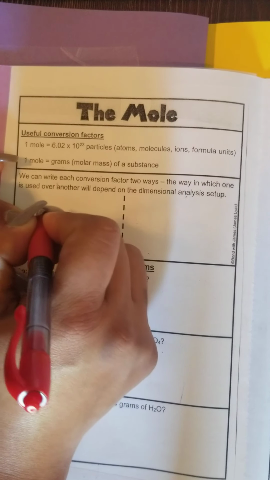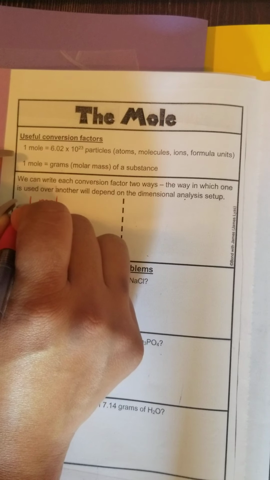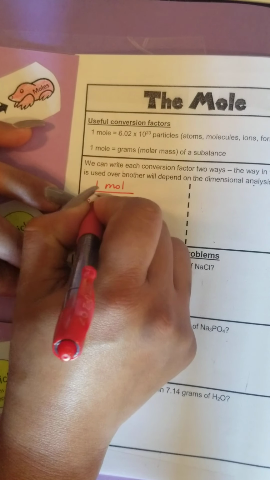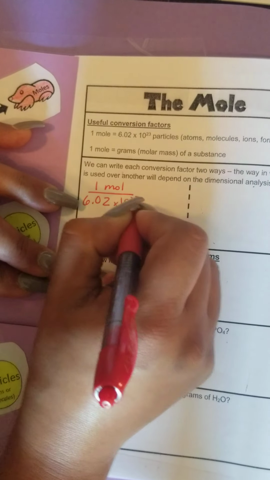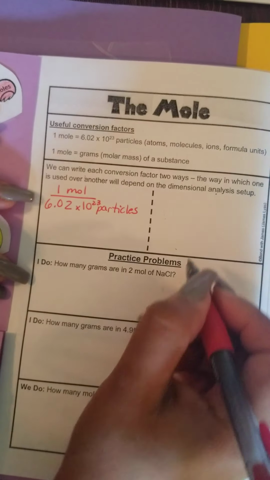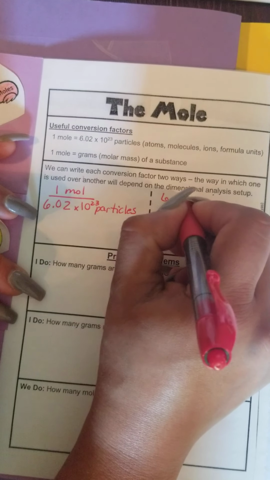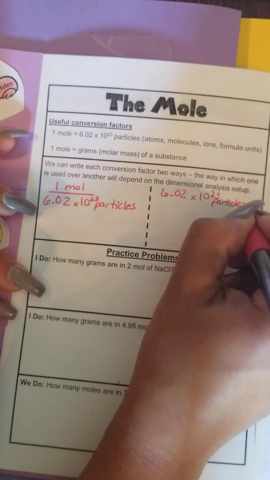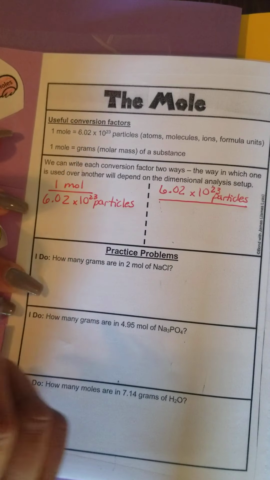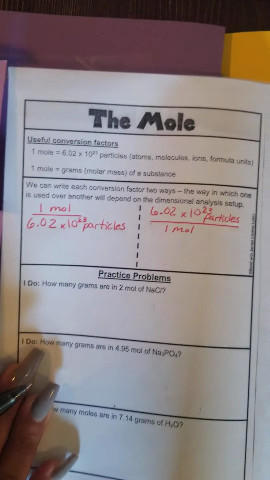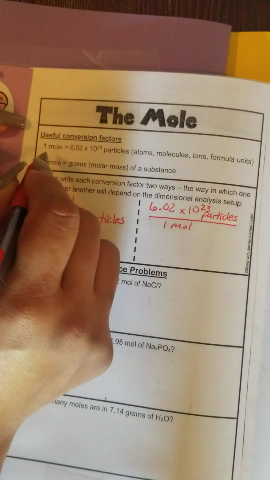So I can say 1 mole, remember that division line means equal, to Avogadro's number, 6.02 times 10 to the 23rd particles. Or I can say 6.02 times 10 to the 23rd particles is equal, that's what that line means, to 1 mole. Okay? So this one right here, I wrote it this way.